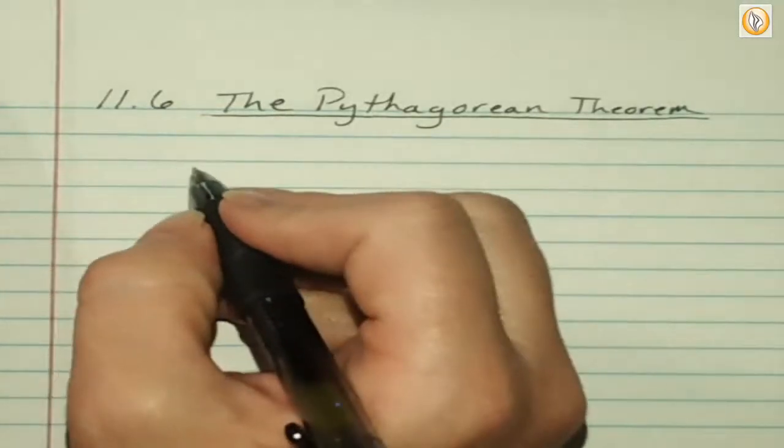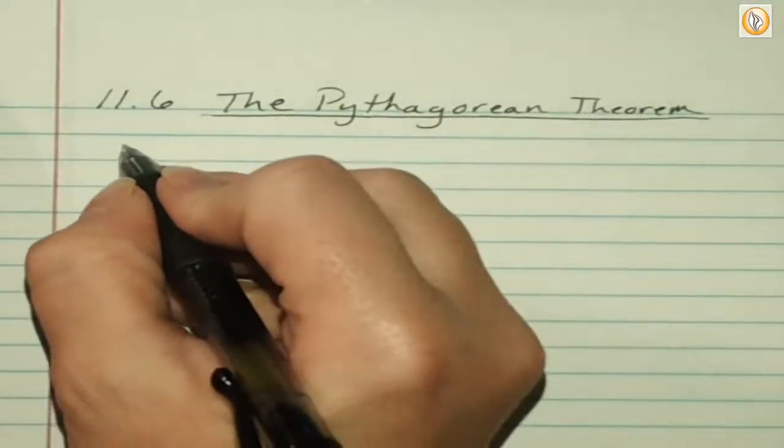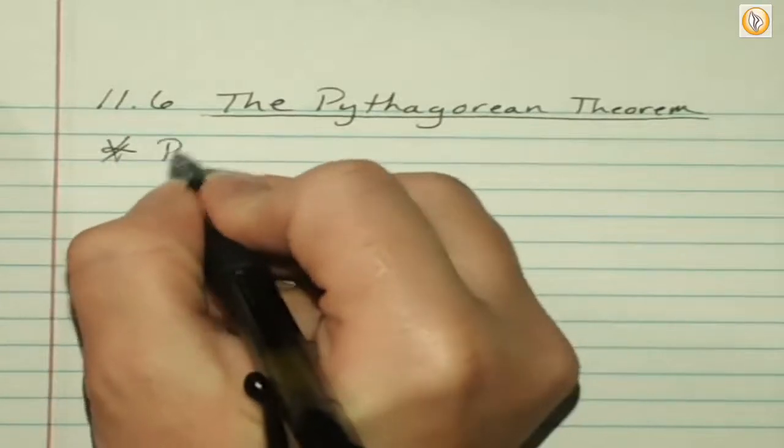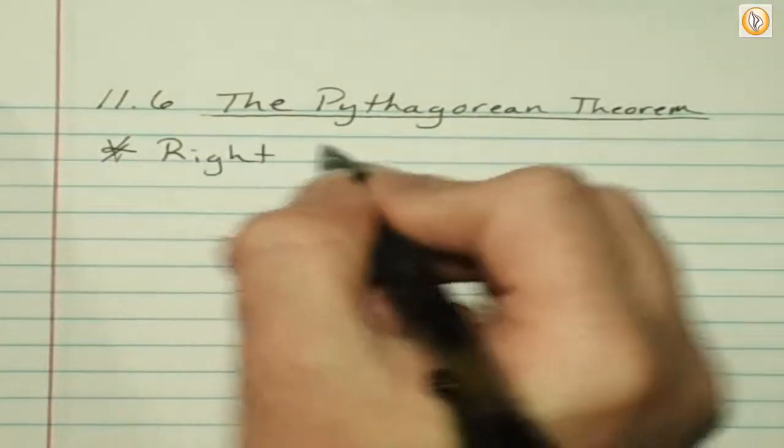Okay, the Pythagorean Theorem is used when dealing with a right triangle.